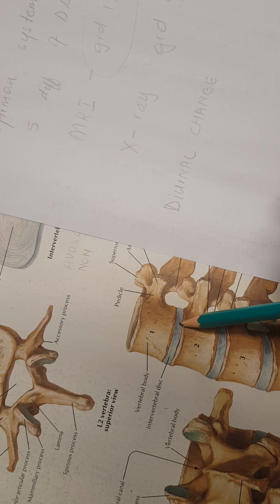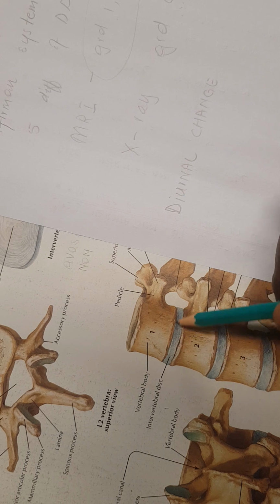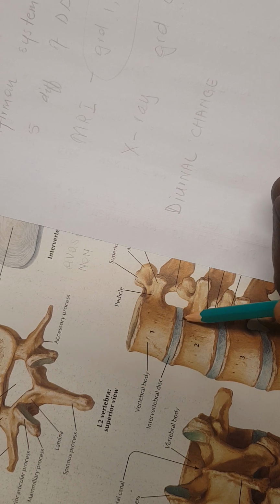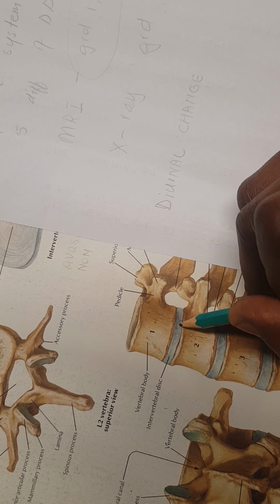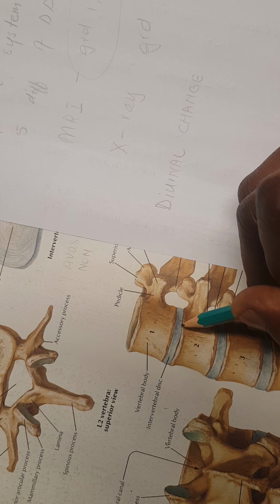The axial load, or the load of your body, compresses the nucleus pulposus, and the nucleus pulposus cannot escape because it is kept in place by the lamellae of the annulus fibrosus. So the weight of the body creates this hydrostatic pressure.